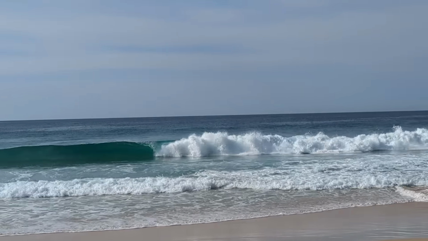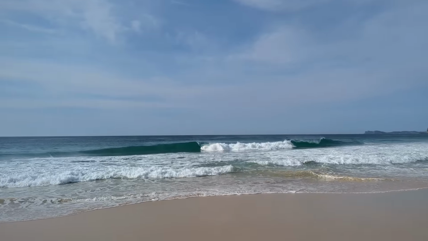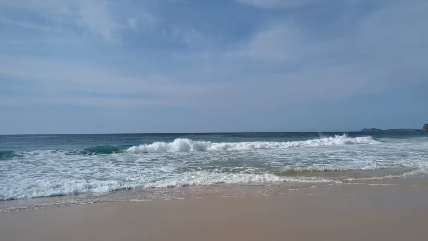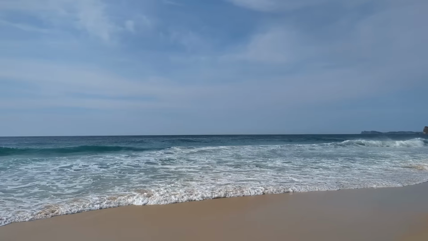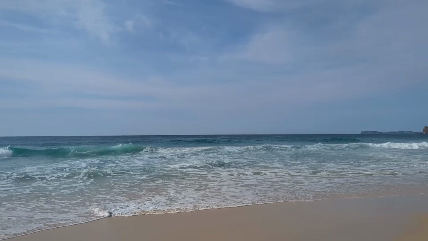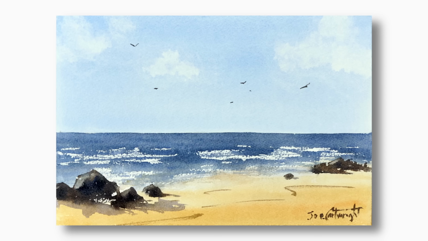Today's subject is going to be how to create the foam on breaking waves and along the edge of the sand on a beach. I'm often asked how I create the foam on these waves. This is a common question I get asked, and the answer is much simpler than it seems, so let's get started. I'll begin with a very simple drawing.